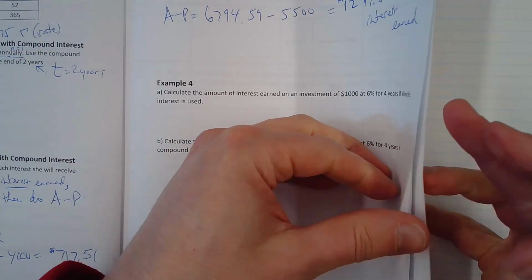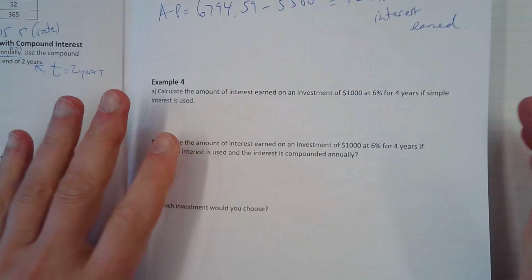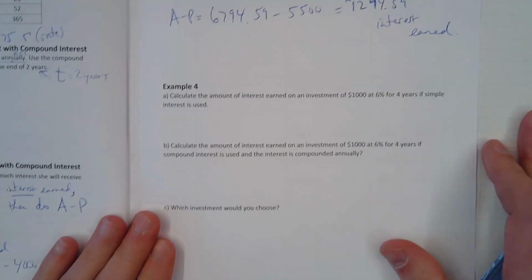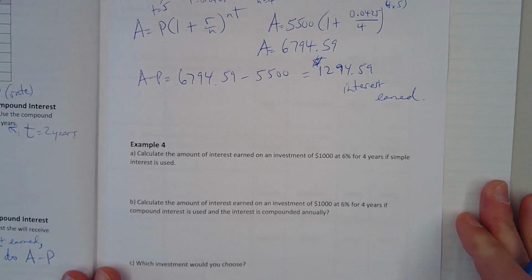How many more examples are there? Just one. Oh, sorry. Move that a bit fast. Example 4.